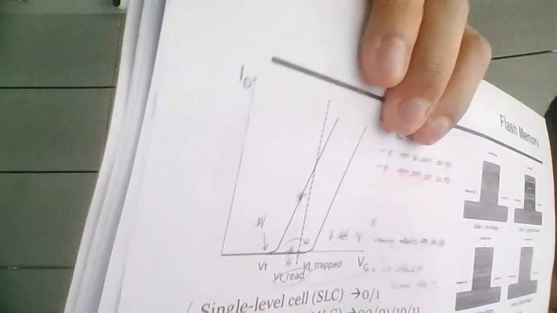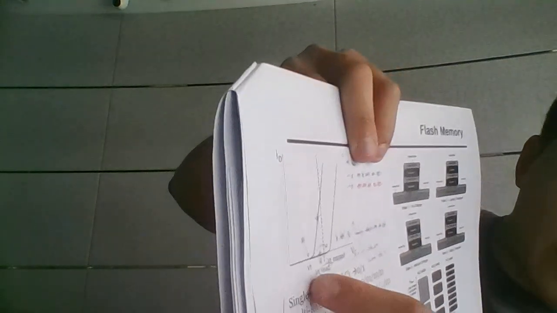So we can see the ID-VG curves like this. We have two graphs here, which are the first threshold voltage and the second threshold voltage, which is affected by the screening.